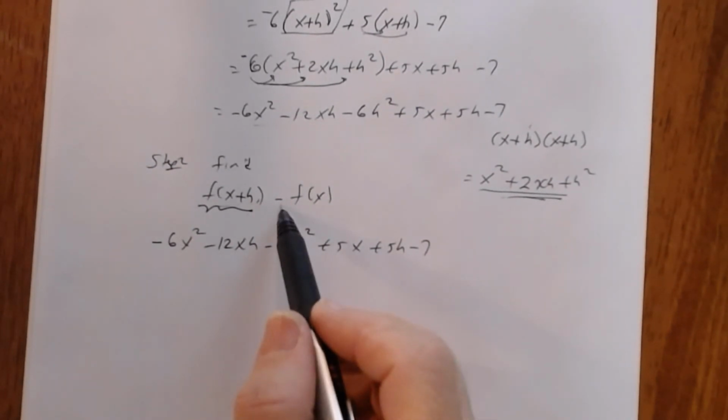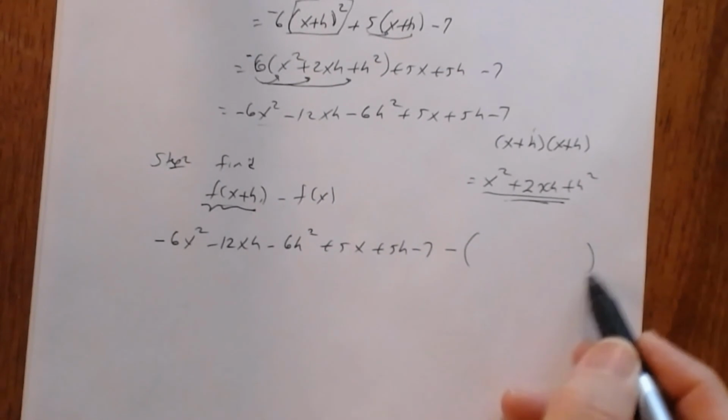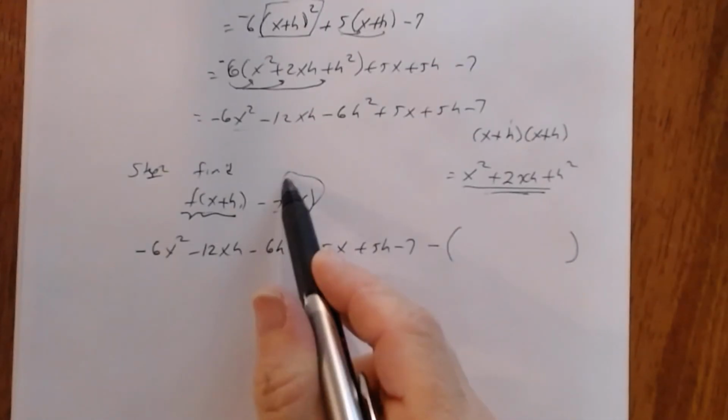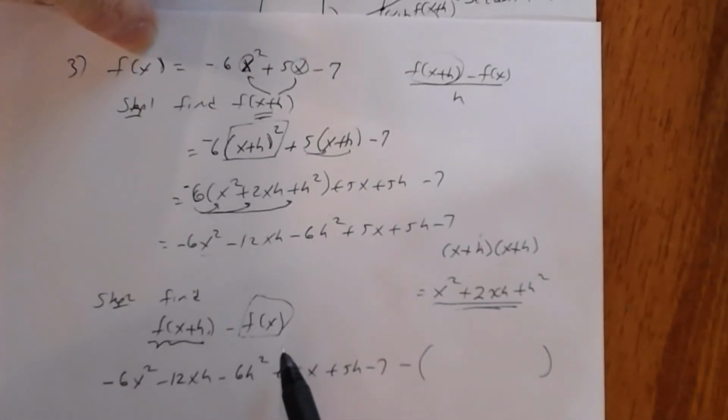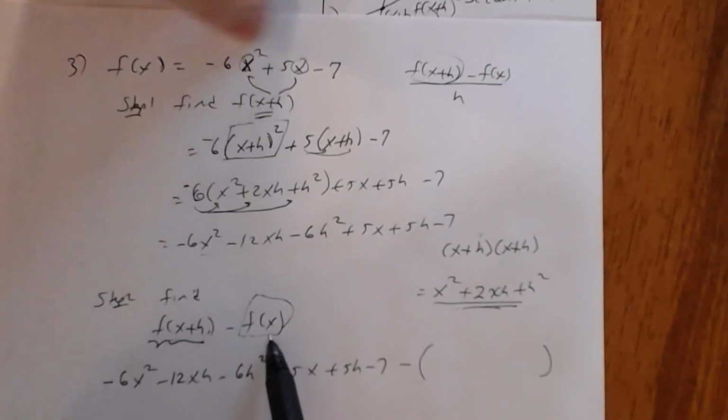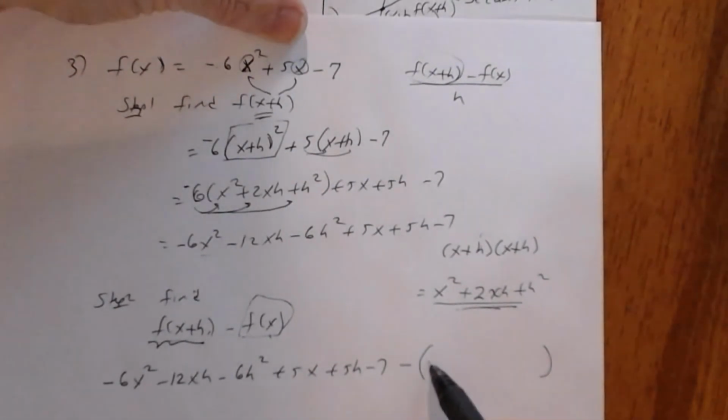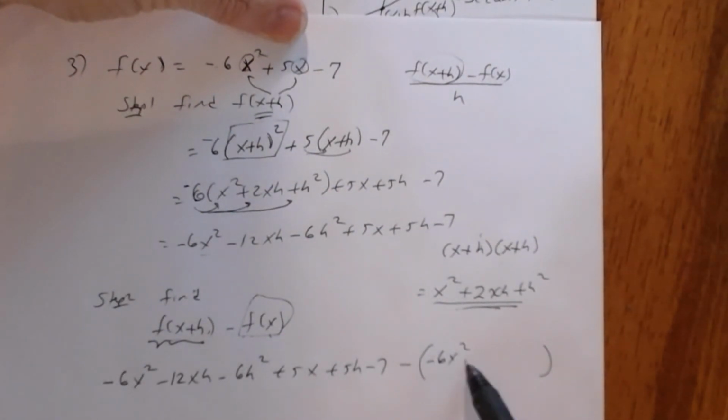But remember, you're subtracting f of x, this right here, which is this. Remember, this is f of x, right? So that goes here now. Minus 6x squared plus 5x, that's a 5, and then minus 7.